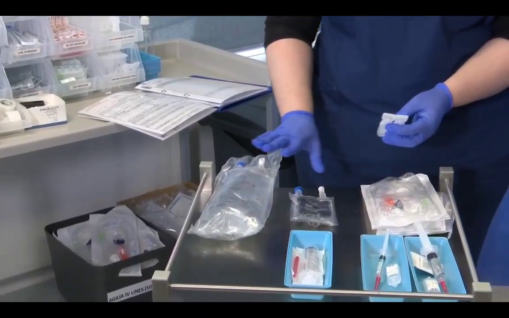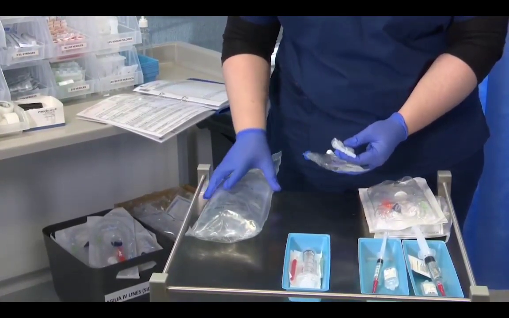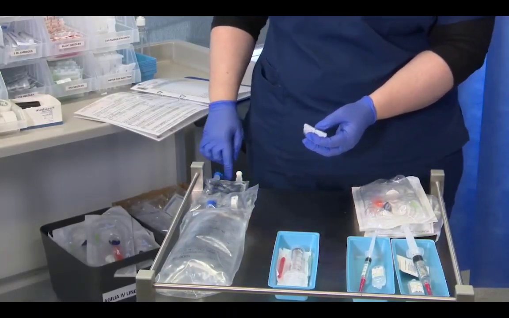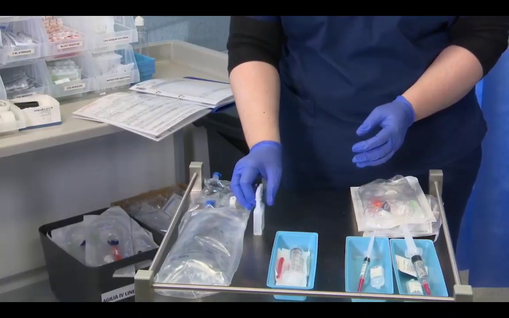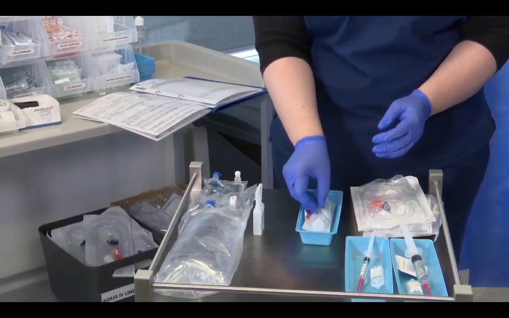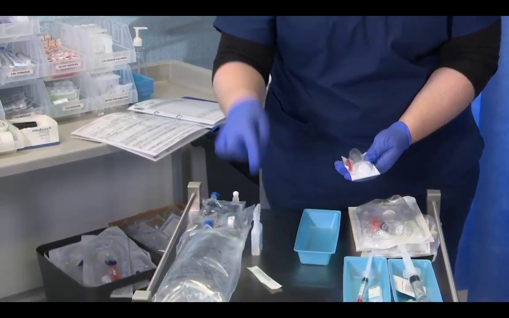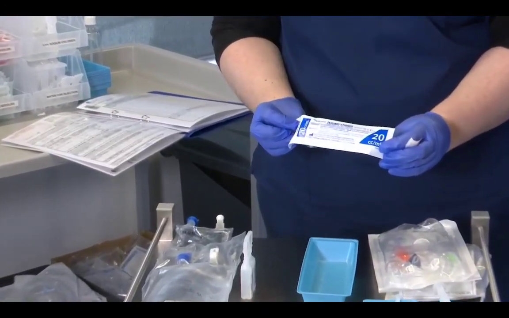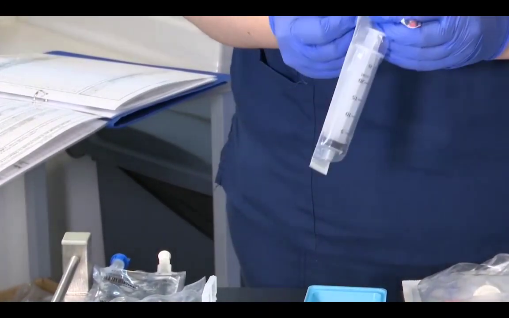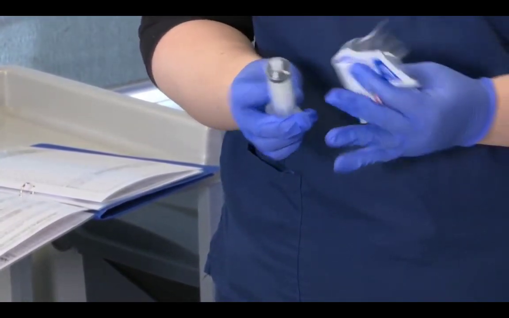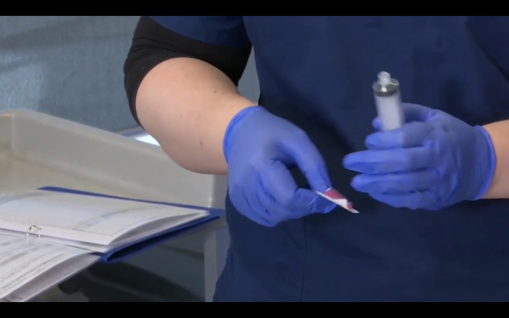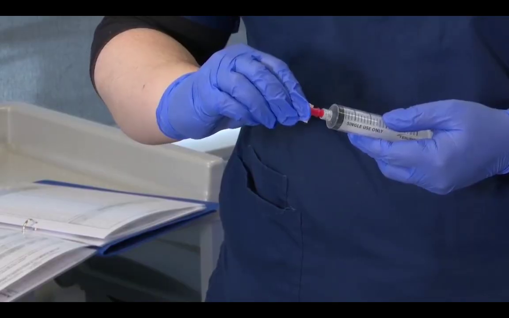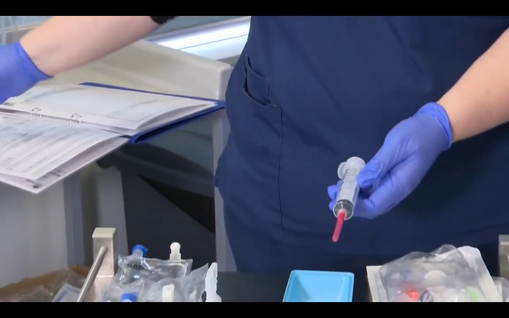I'm going to create some space on my tray, so I'm going to move my fluid out of the way and have my bag sitting just there, so there's no risk that anything can touch the bottom of it. I'm going to grab my blue tray. My green needle I'll need in a minute to inject into the bag, but at the moment I need the red needle. I have my 20 ml Luer-Lok syringe, which I'm going to open. And I'm going to open my red needle and Luer-Lok that onto my syringe.